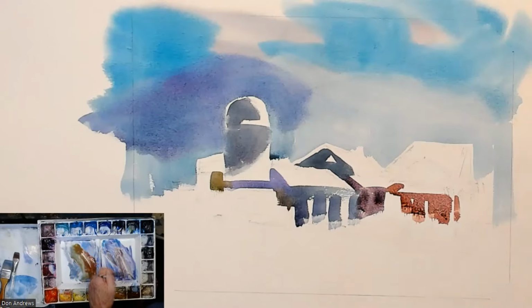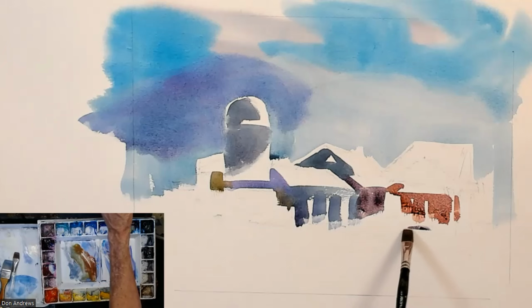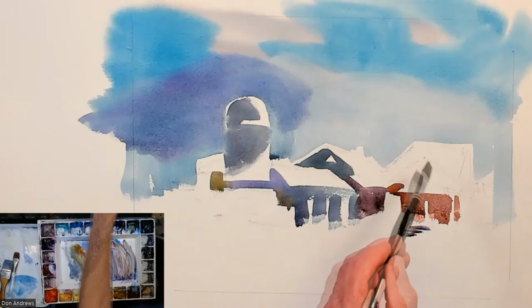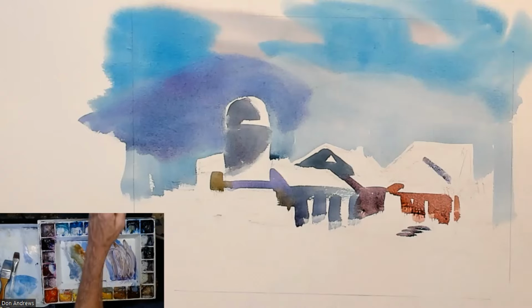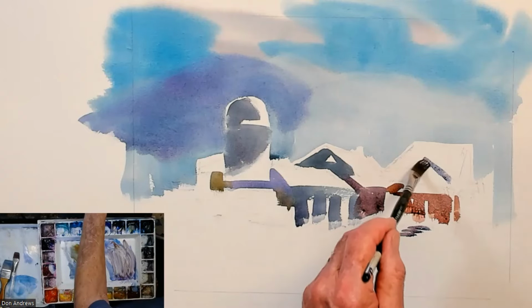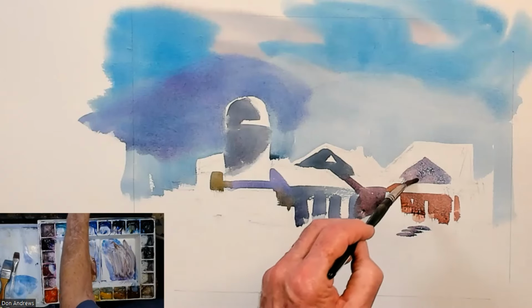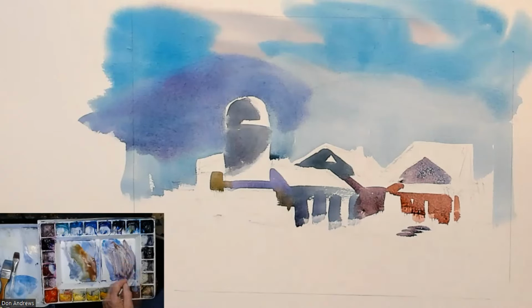Notice, though the shadow pattern has color variety as well as temperature variety, it holds together because it's all very close in value. Also notice I placed the cool shadow pigment next to, not into, but next to the warm pigment as much as possible.